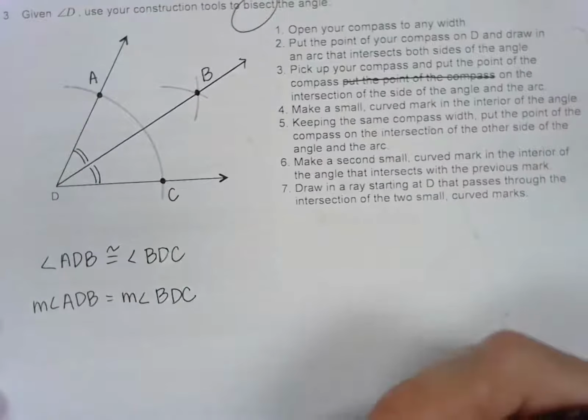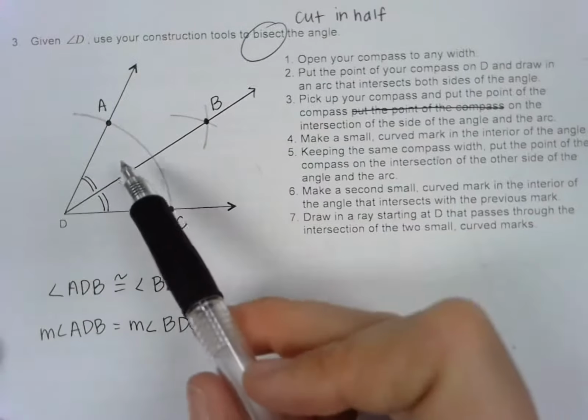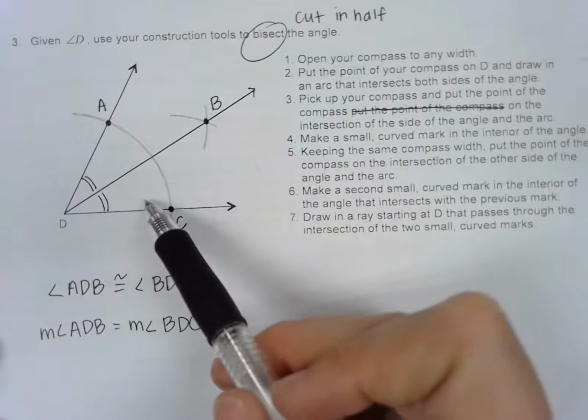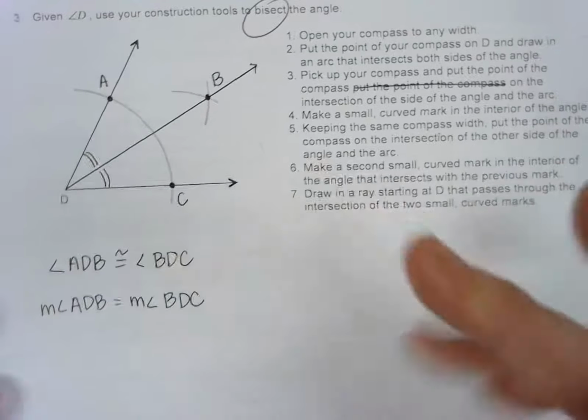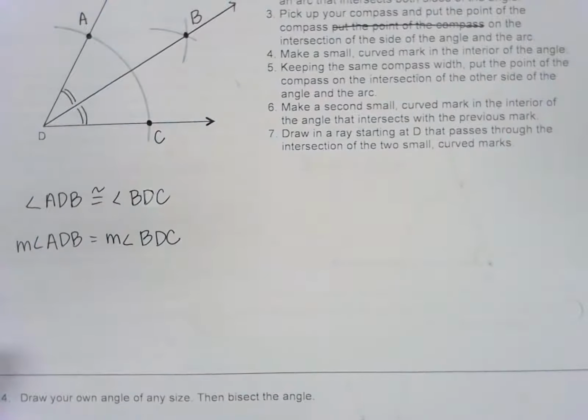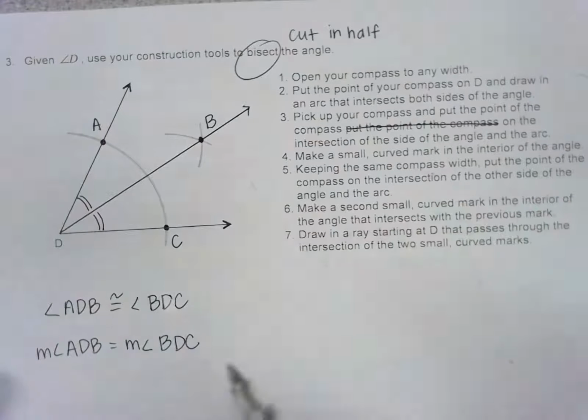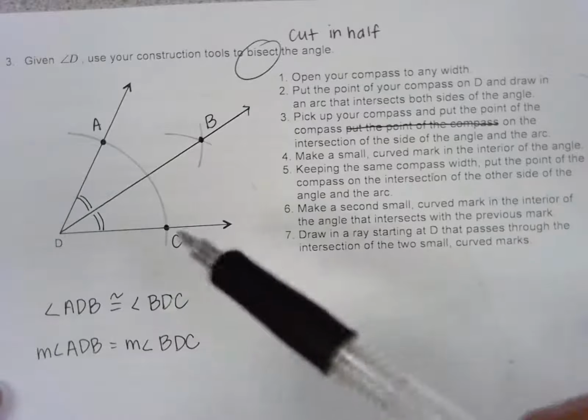I could make other statements about this as well, talking about the fact that this is equal to half of the whole thing, and then this half is equal to half of the whole thing, but we're just going to stop at those two. All right, so that's bisecting an angle. Notice when you bisect it, all of the marks that you make are on the picture.